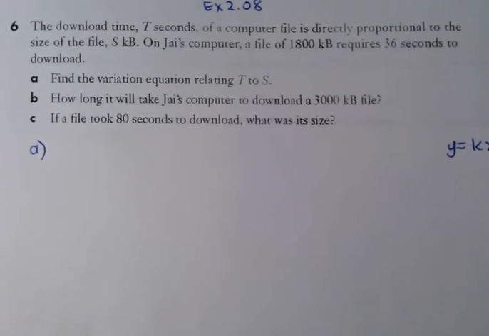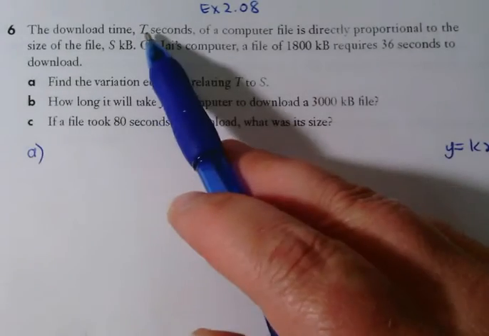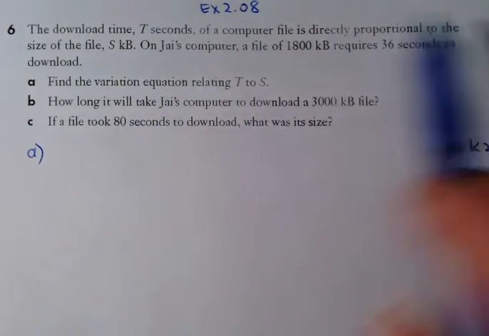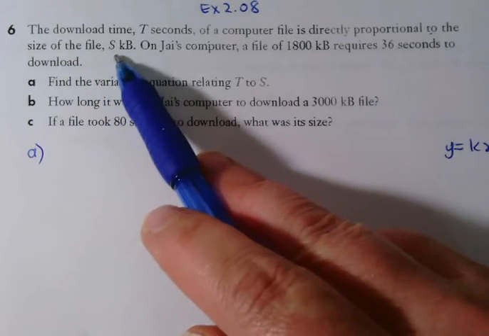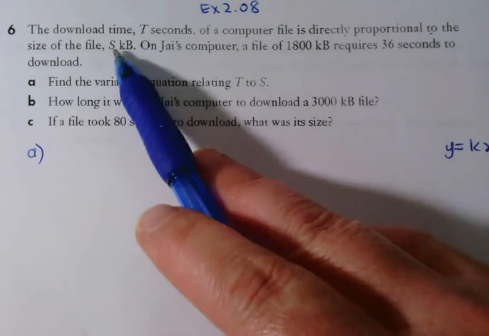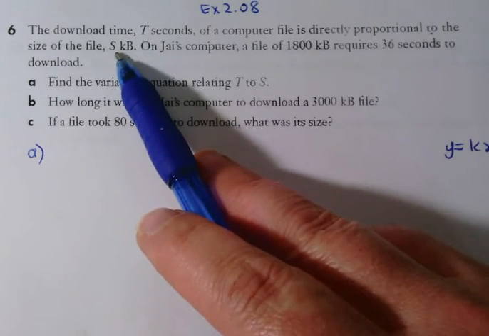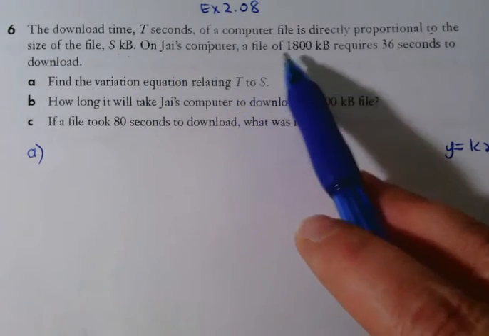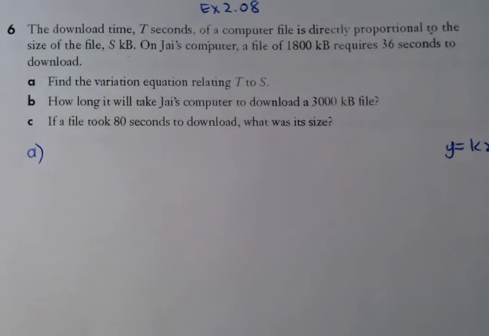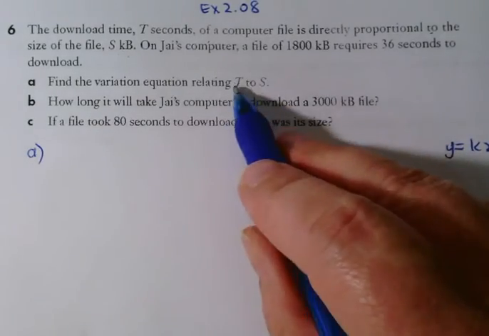So let's look at question 6 here. It says the download time t seconds of a computer file is directly proportional to the size of the file, s kilobytes. So time is in seconds, s is the size. On Jay's computer, a file of 1,800 kilobytes requires 36 seconds to download. Find the variation relating t to s.